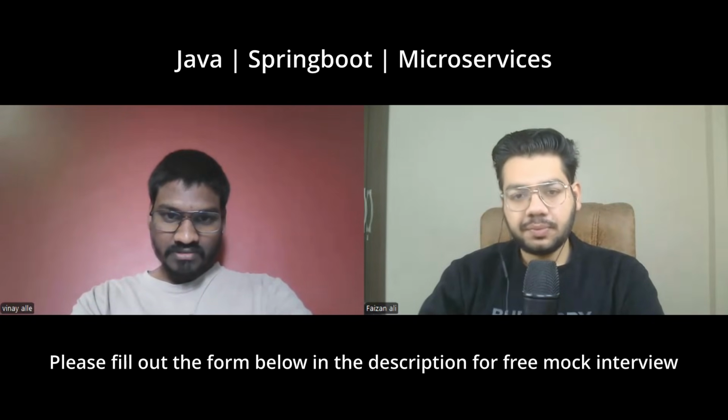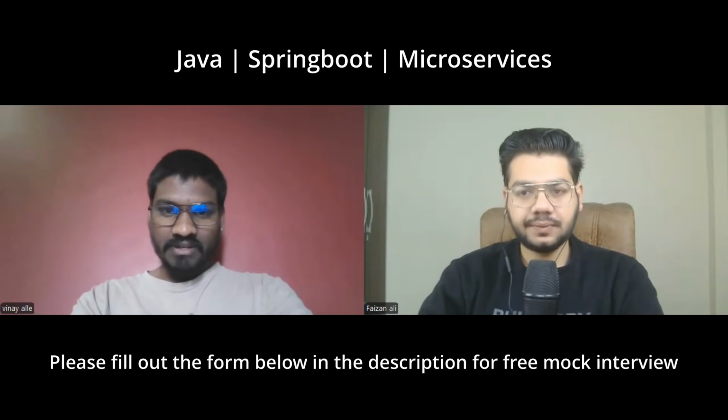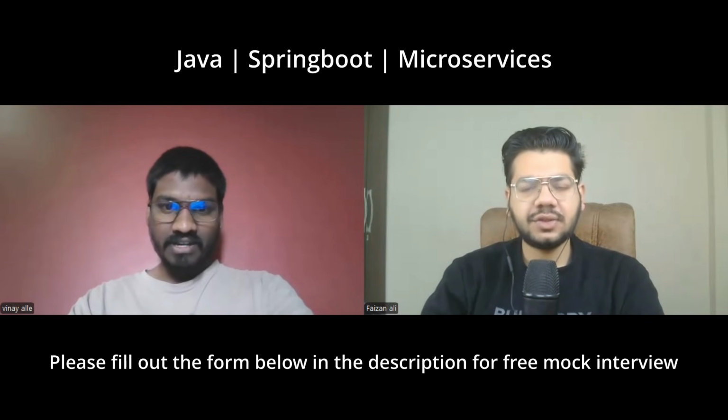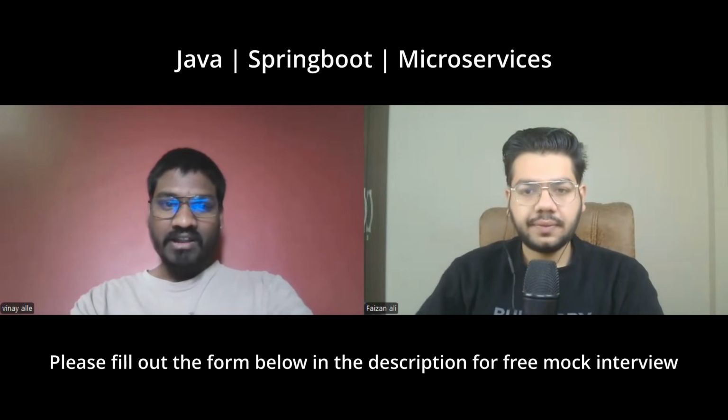What's the difference between put, post, and patch? Put means we can update a record in the database. Post means we can create any record. Get means we can fetch the record. Delete means we can delete the record. Patch means we can update the record.